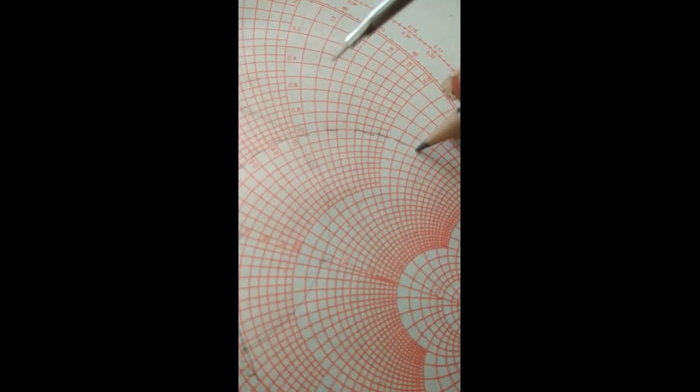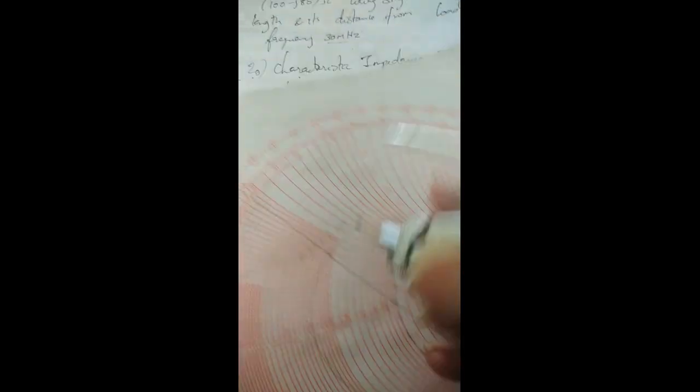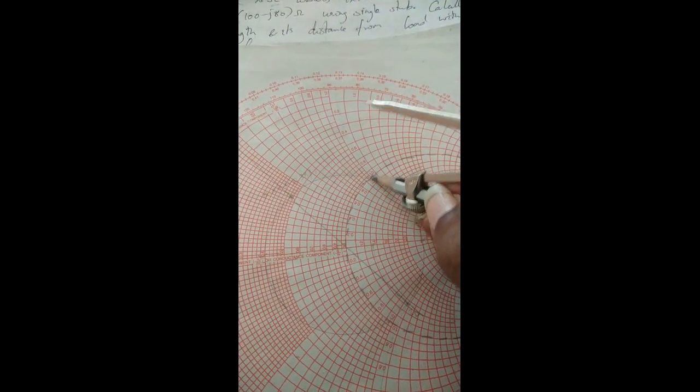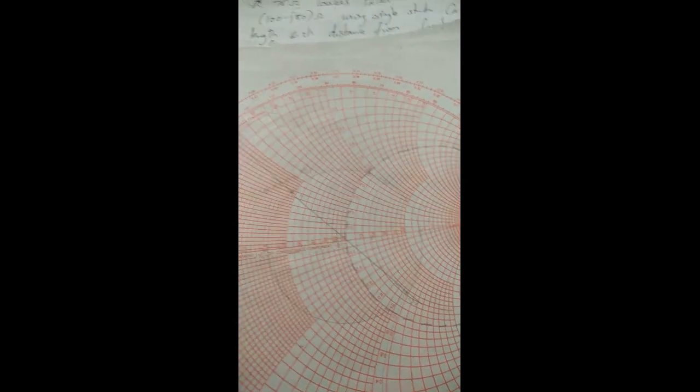R equal to 1 circle, or Y by G is equal to 1 circle. Don't forget. Now listen to me, this circle, actually this is the SW circle, right? Now it is intersecting this R equal to 1 circle at one point, right? So this point you mark, and then you take a scale.